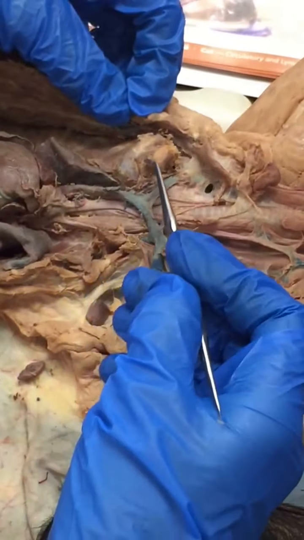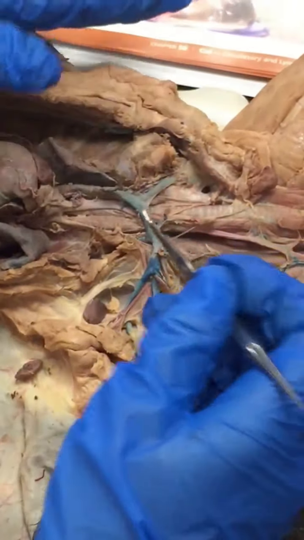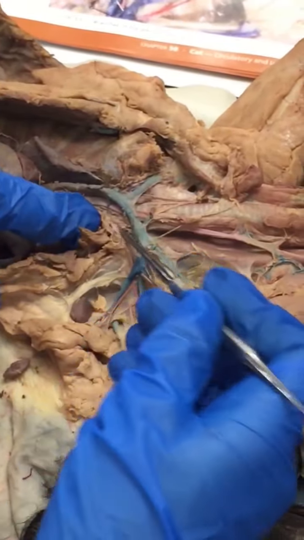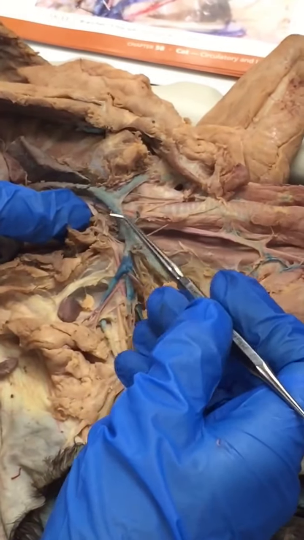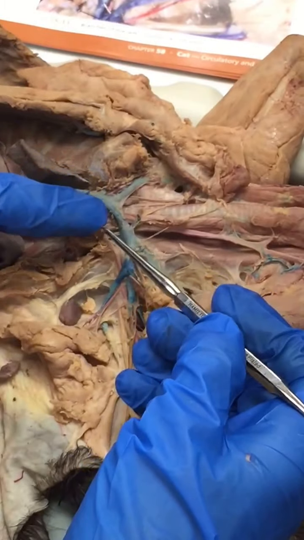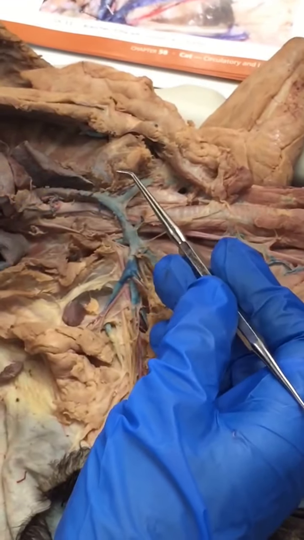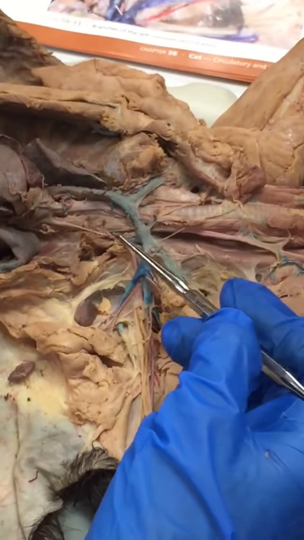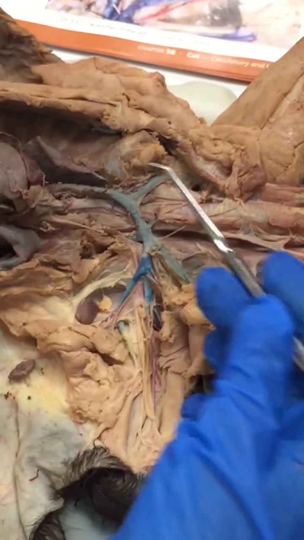This one is coming up ventrally, right, because this is ventral towards the stomach. And over here, there should be one as well, kind of falling down. Okay, so these two, this one and this one, those are internal mammary arteries. They're branching off of the subclavians.